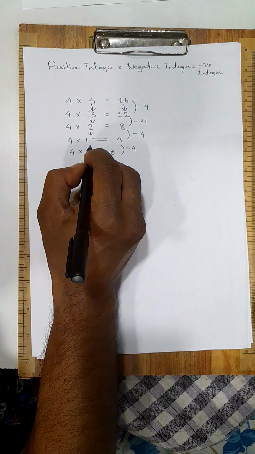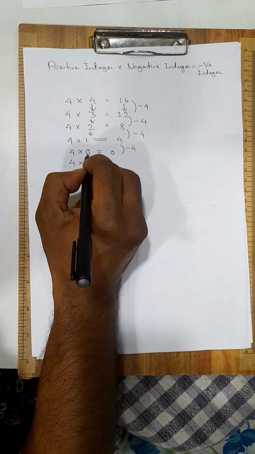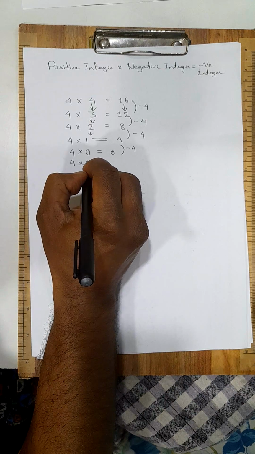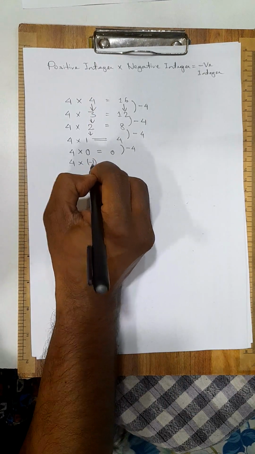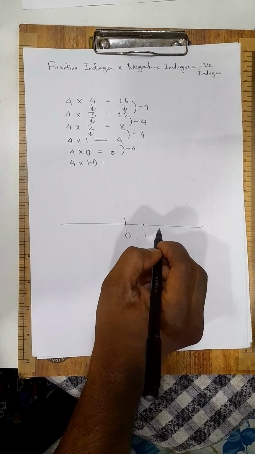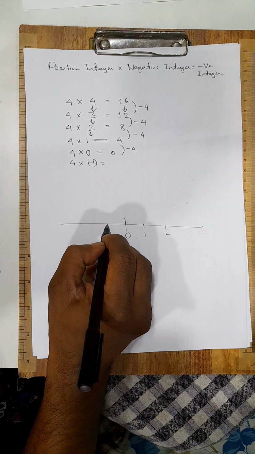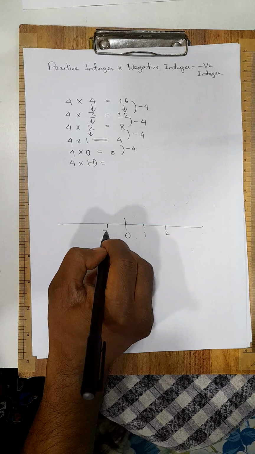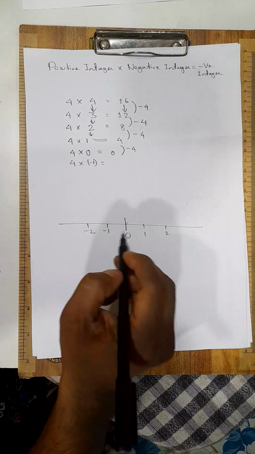Now again you decrease it by 1, so it is minus 1, right? In the number line you see 0, it is 1, 2, and on the left side it is minus 1, minus 2.